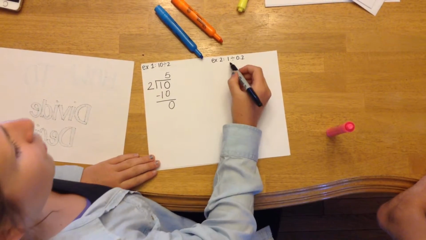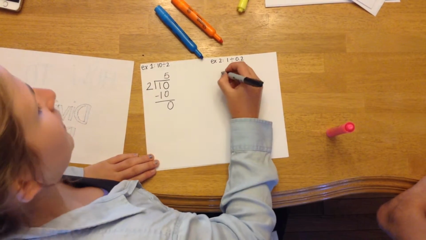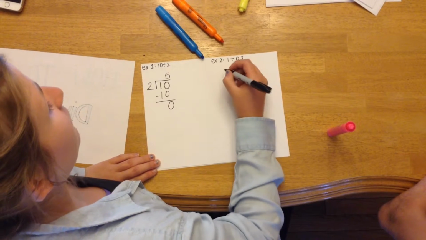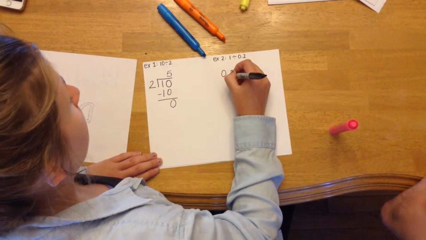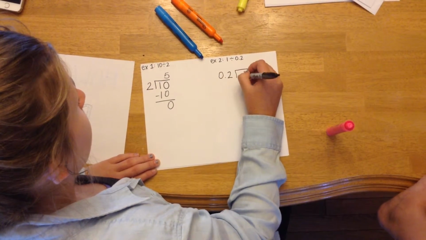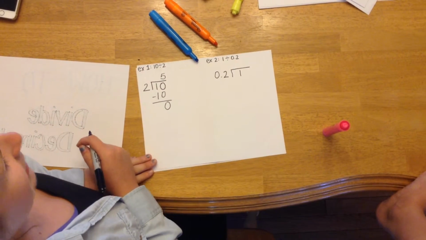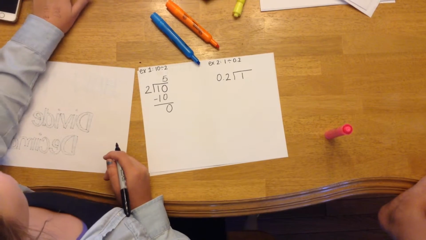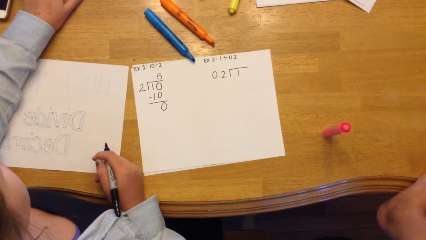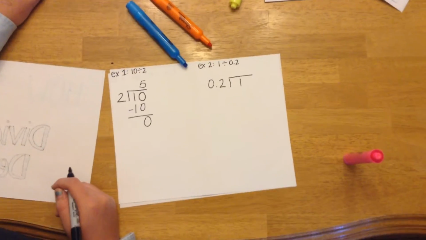But what if I had 1 going into 0.2? I would write it out the same way as I would before. So, what I'm going to do here is first ask myself, is 0.2 a whole number? And no, it's not.